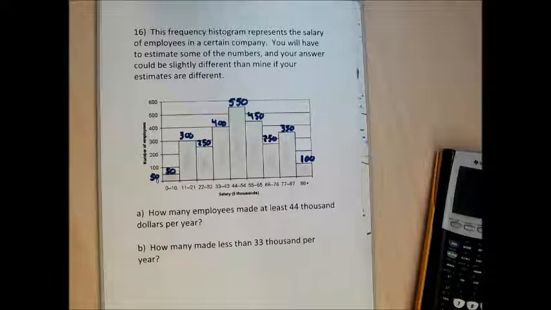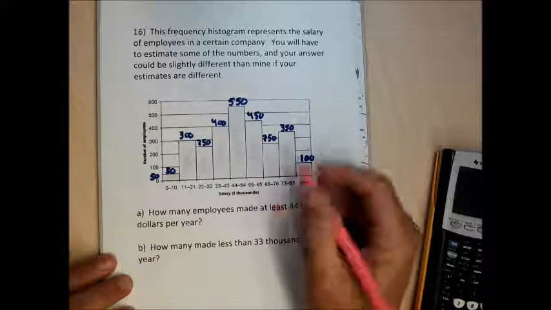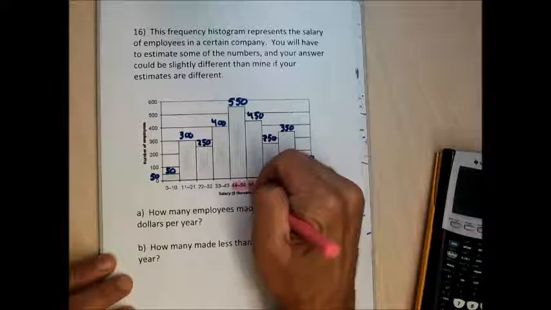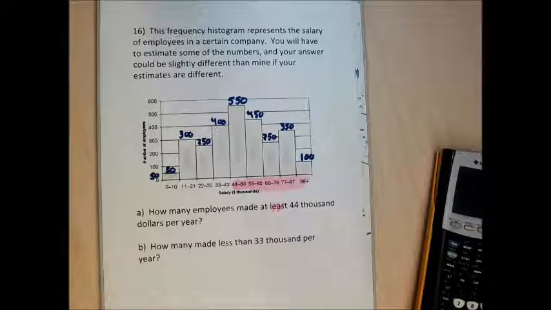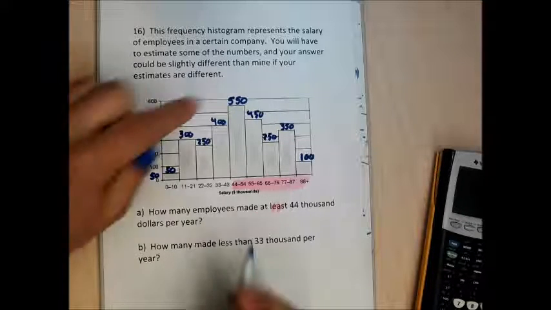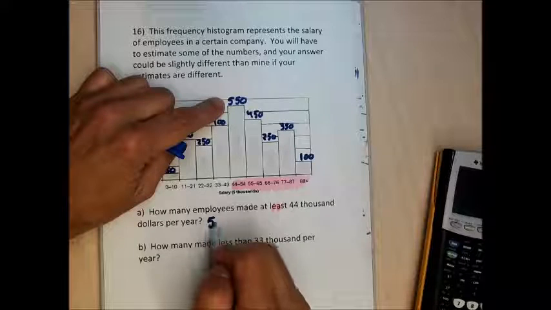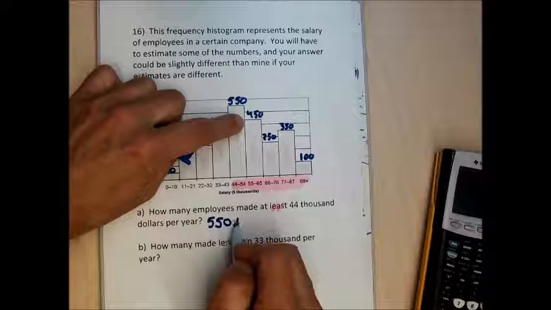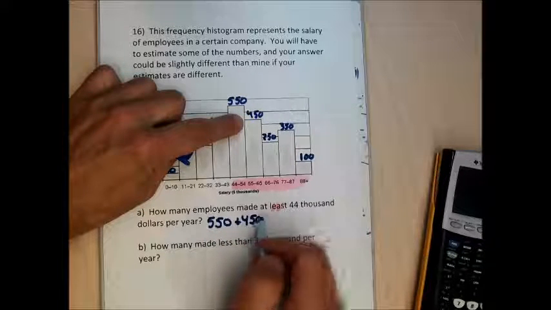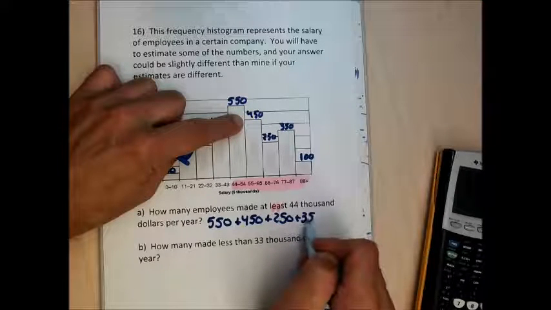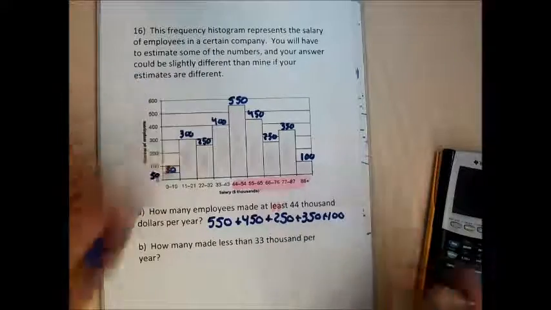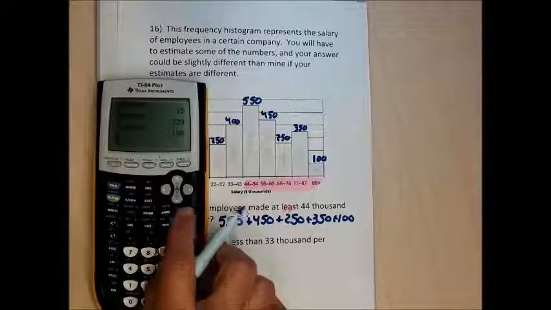I need to figure out which numbers I'm counting, and for at least 44,000, that means 44,000 or higher. For question A, I'm going to count all of those people in they made at least 44,000, and how many people are in that? Well, there's 550 in that category, 450 in the next category, 250, 350, and 100. I have no idea what that adds up to, so I'll just add it up.